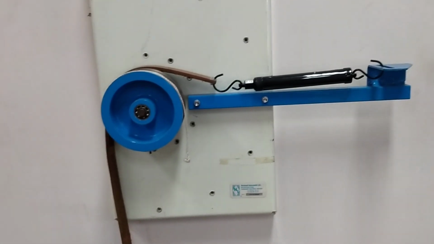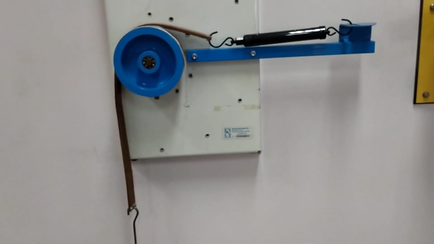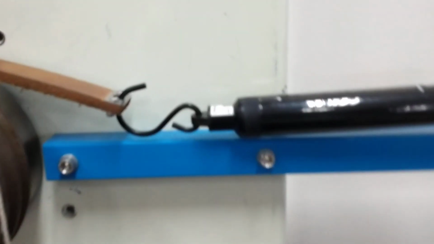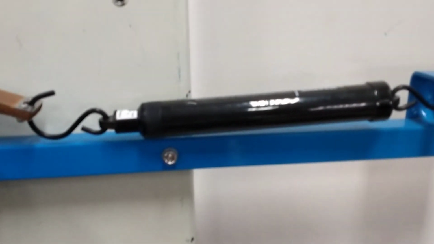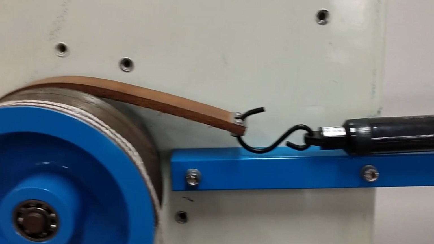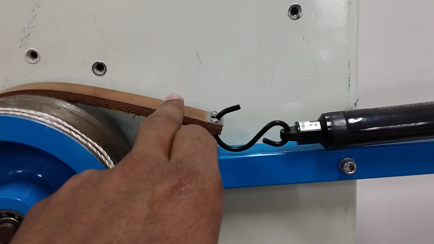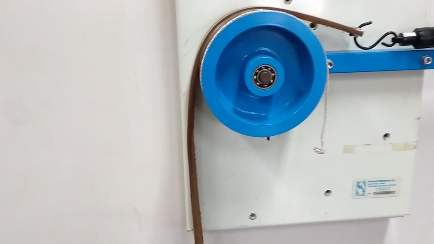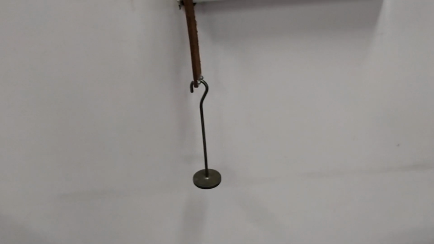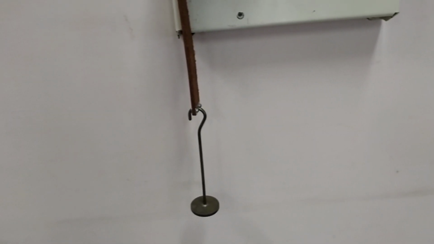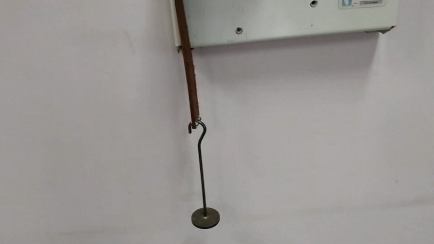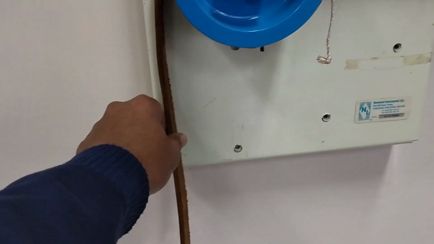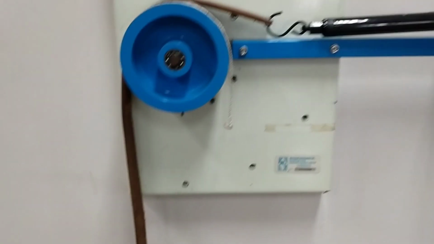First, we can look at the different components of the apparatus. As you can see, the black one on the right hand side is basically a normal spring balance to measure the tension in the right hand side part of the flat belt. In the other part, the weight applied in the down hanger, that's basically 100 grams, gives the tension in the left part of the flat belt.